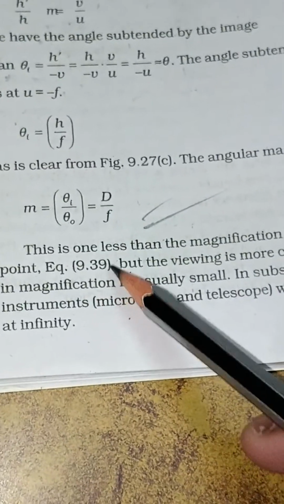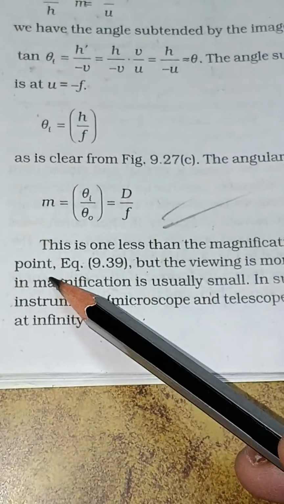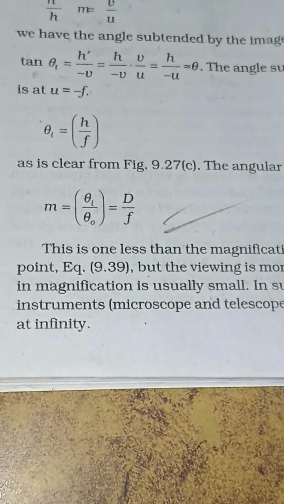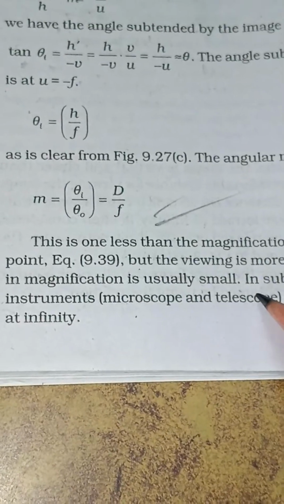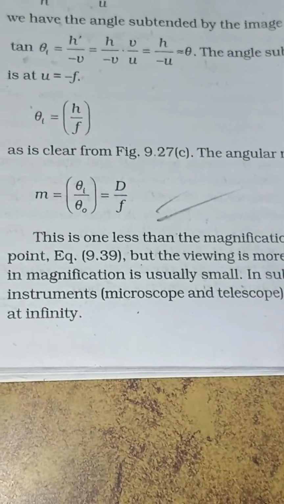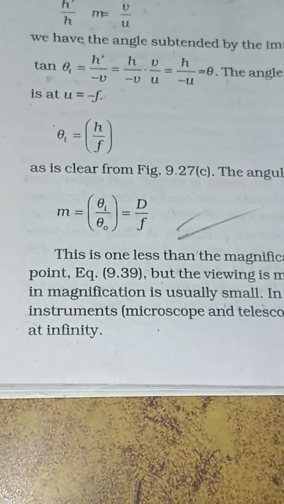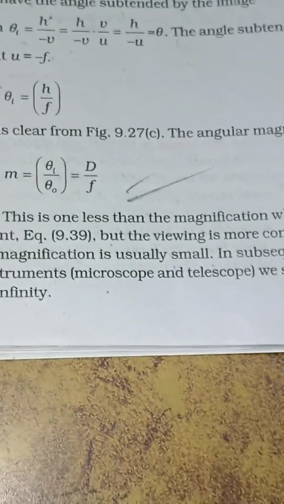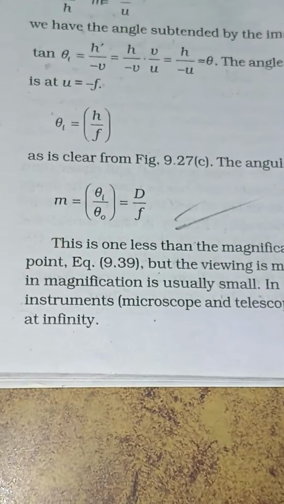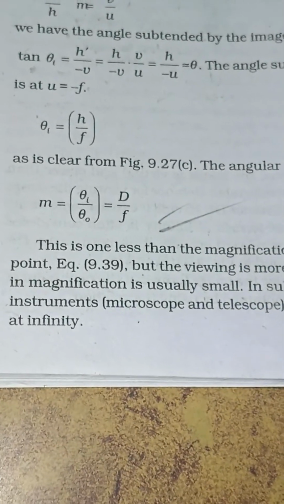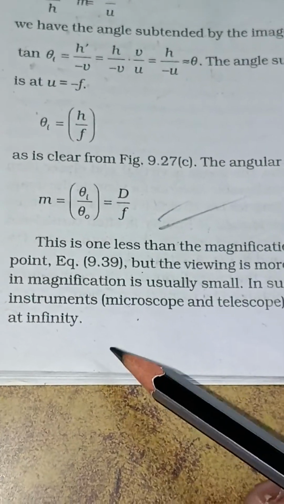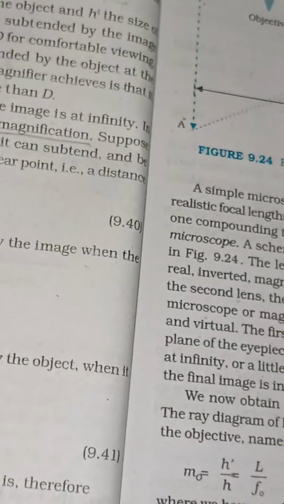This is the magnification when the image is at the near point, but viewing is more comfortable at infinity, and the difference in magnification is usually small. In subsequent discussion of the optical instruments, microscope and telescope, we shall assume the image to be at infinity. And this is the figure.